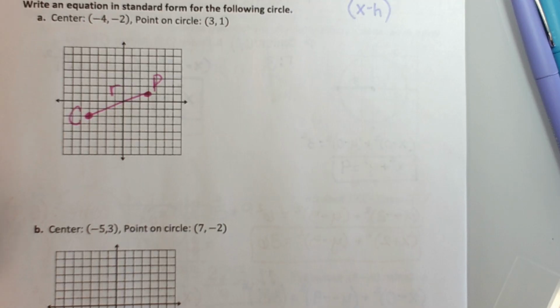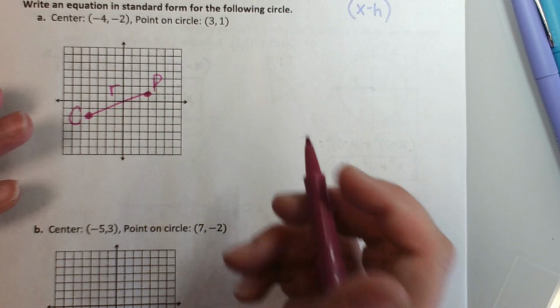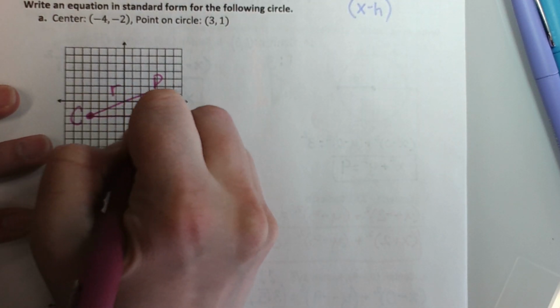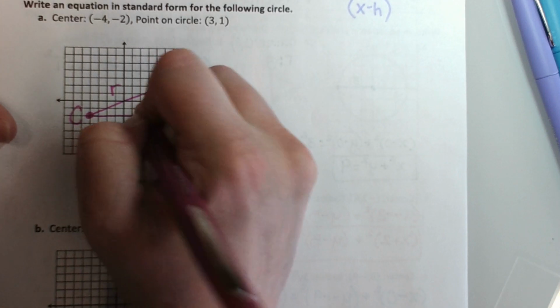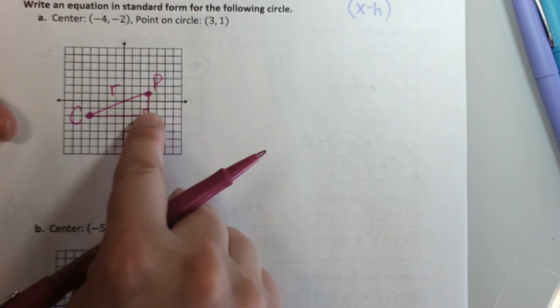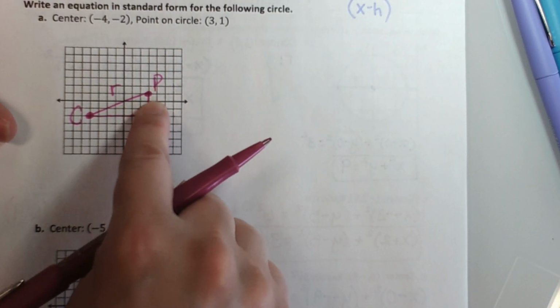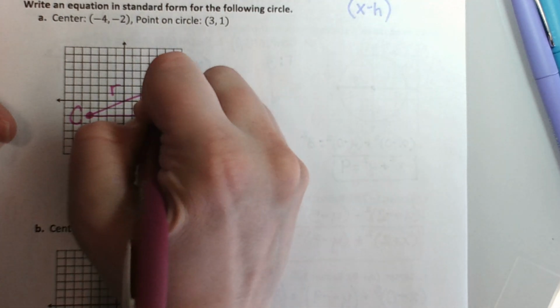Can we create a right triangle with that as the hypotenuse? I think so. You go horizontally and vertically to connect those to create a right triangle. What is this side length on this triangle? 1, 2, 3. 3.